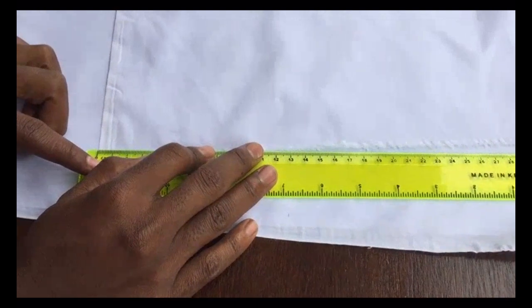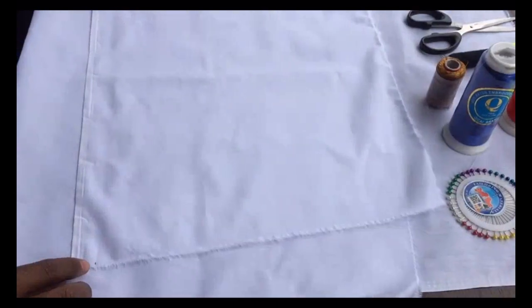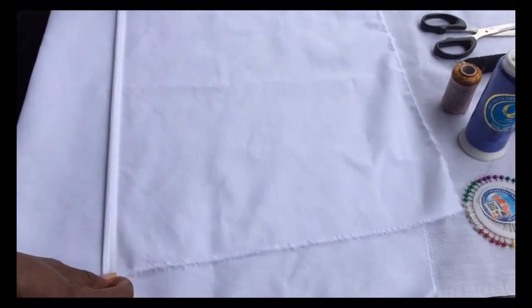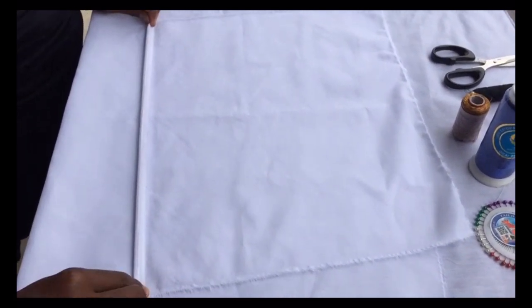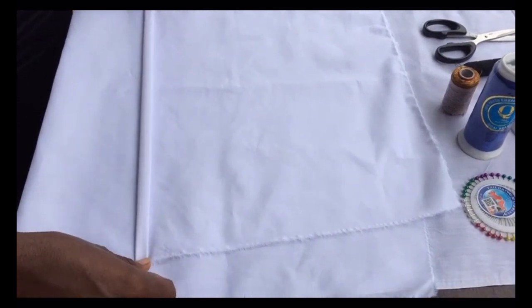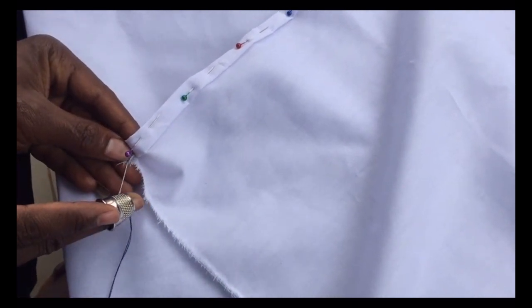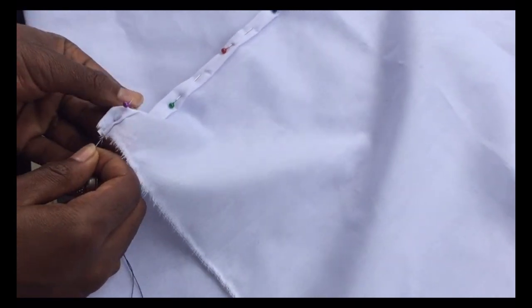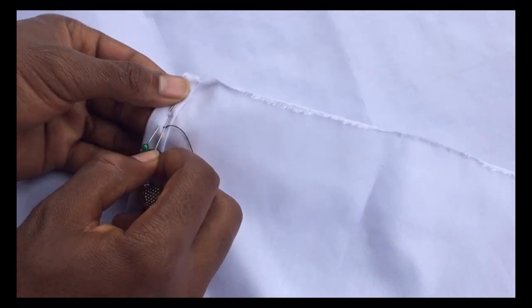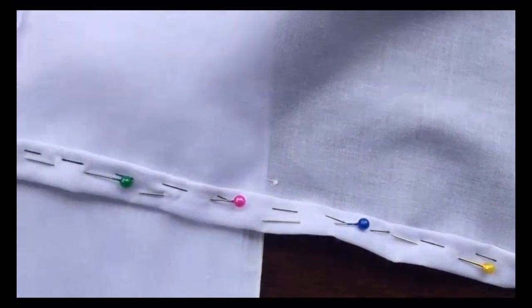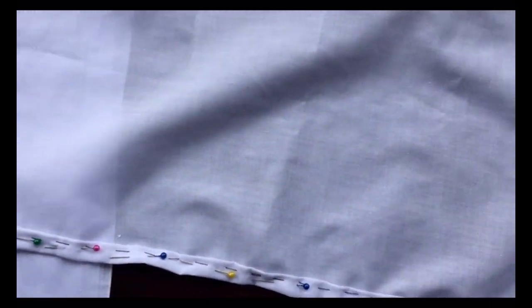Fold the edge of the fabric at 1 cm mark. Fold the fabric again at another 1 cm mark and use pins to hold the hem. Make a tacking stitch along the fold. Remove the pins and make a double stitch at the start to reinforce.